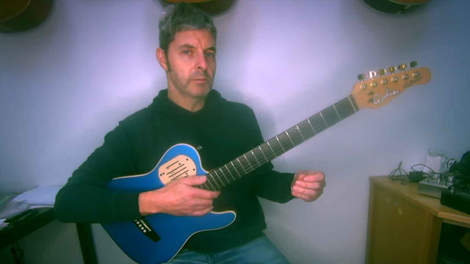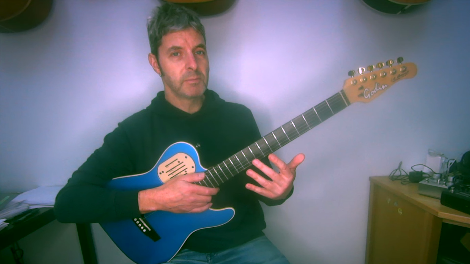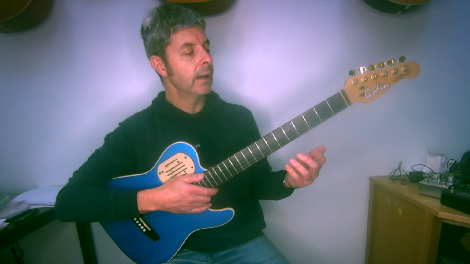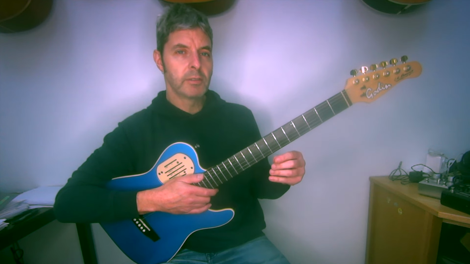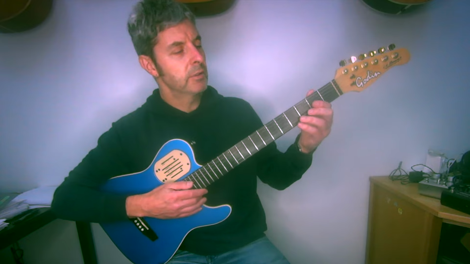So, diminished chords. This shape I'm going to show you has got 4 notes in it. There are other shapes as well, but this one's got 4 notes. We're using 4 strings. And any of the 4 notes in this shape can be called the root note. So the shape looks like this.